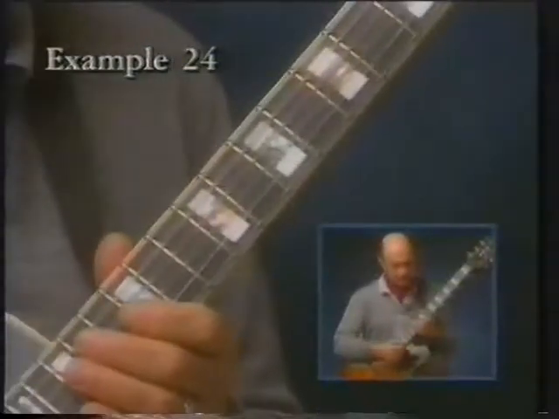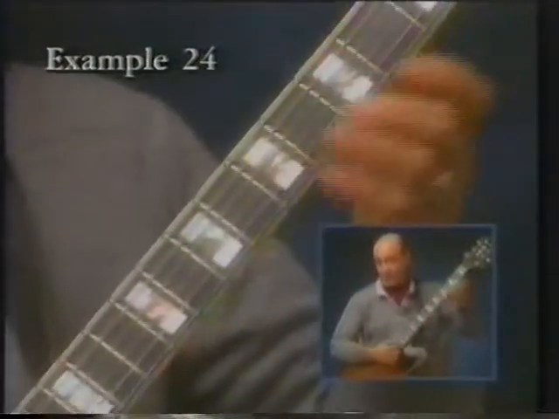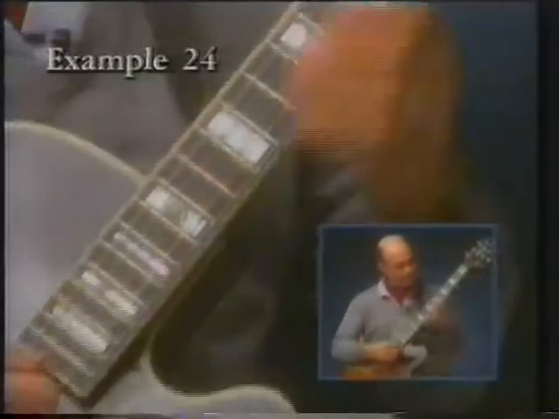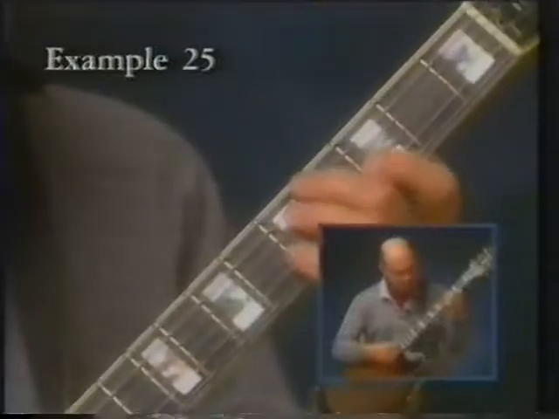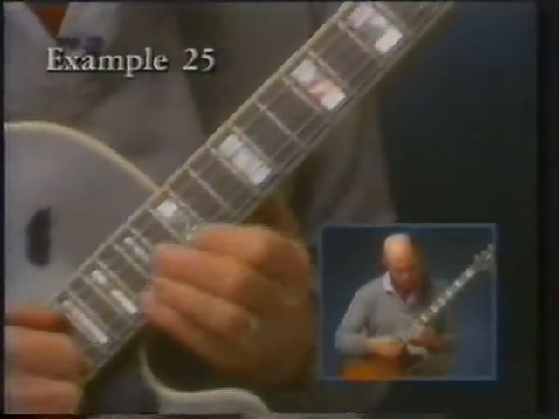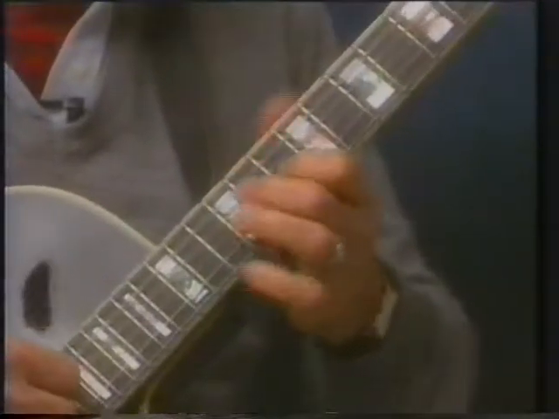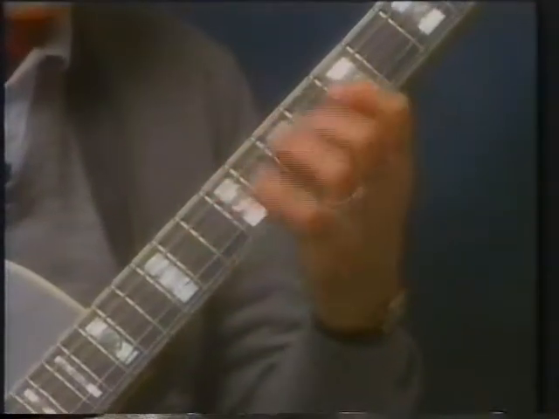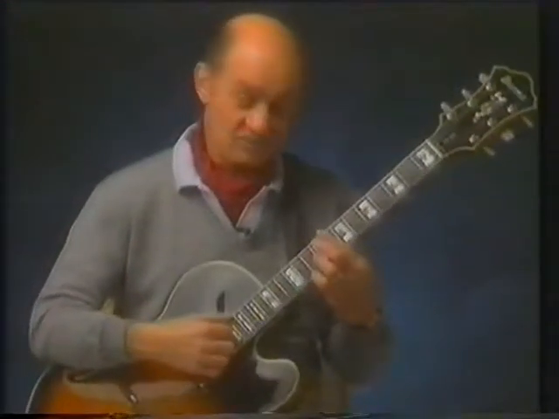Now, that is an example. I told you that lots of lines are played in 2 and 3 octaves. That's 1. Can't go any lower. So. That is a 3 octave line. So this is also a C minor kind of a line.